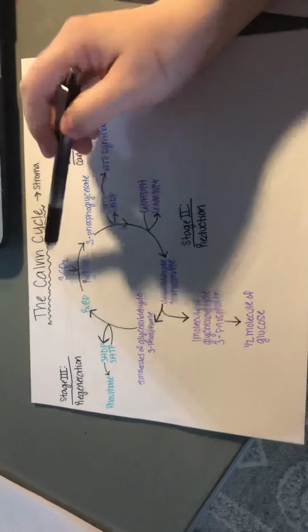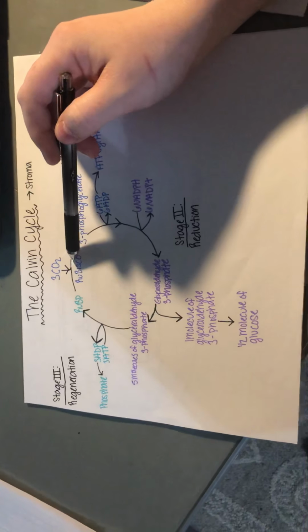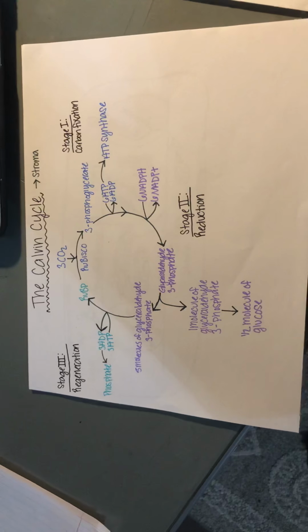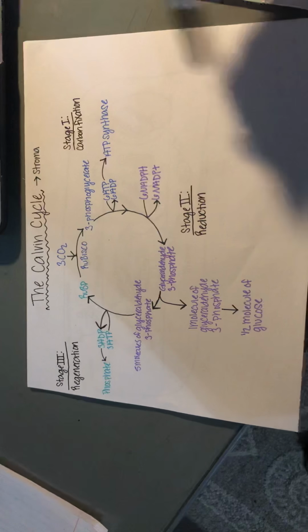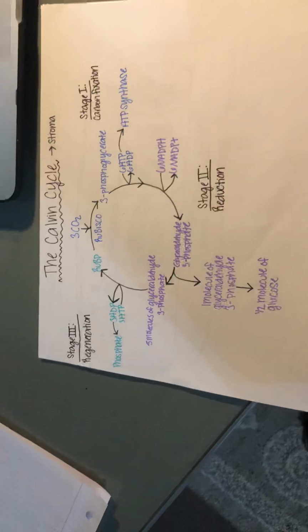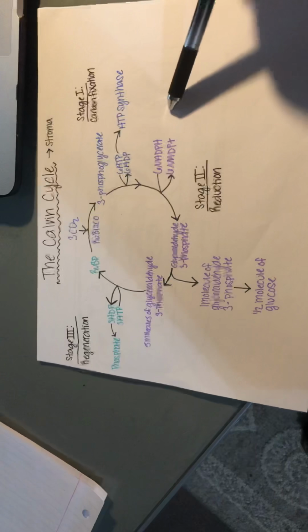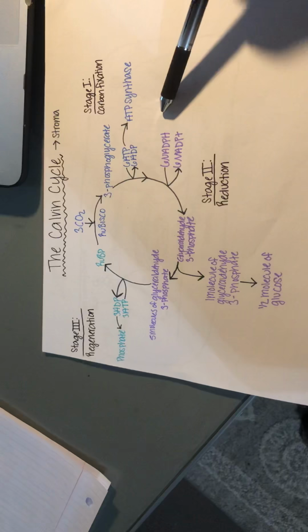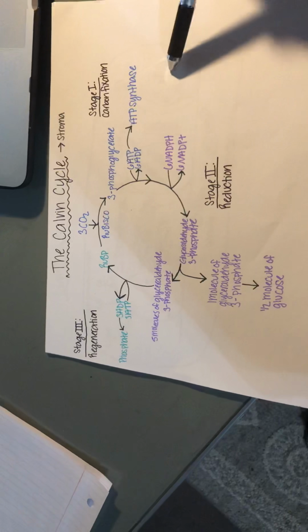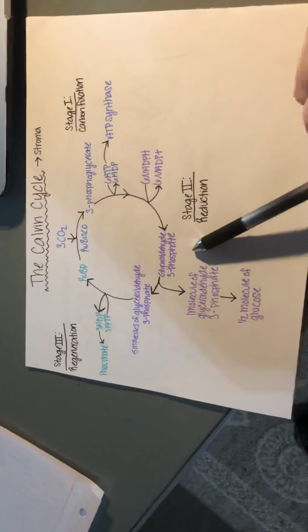For the Calvin cycle, CO2 enters through the stroma. The rubisco catalyzes a reaction between the carbon dioxide and RuBP and forms the 3-phosphoglycerate. The ATP and NADPH use their stored energy to transform the phosphoglycerate into the glyceraldehyde 3-phosphate.